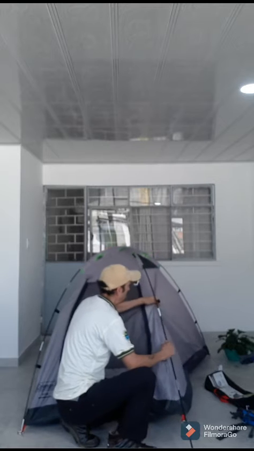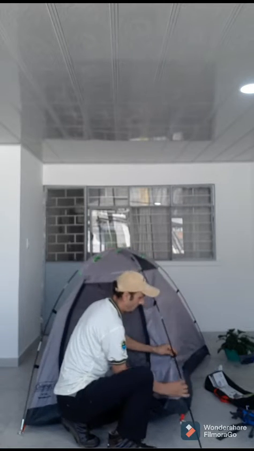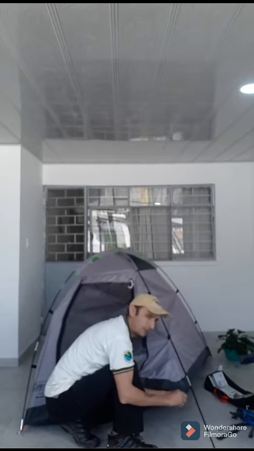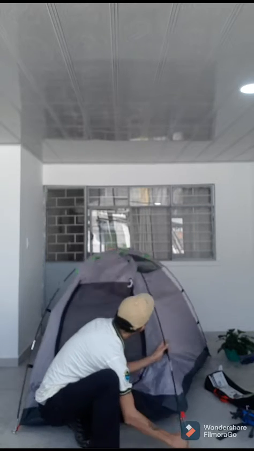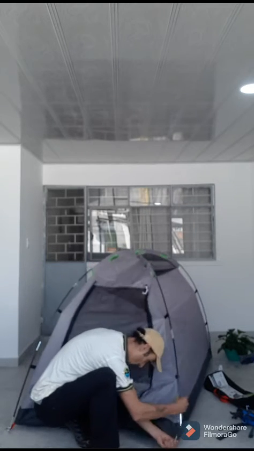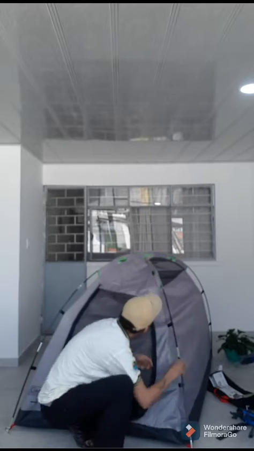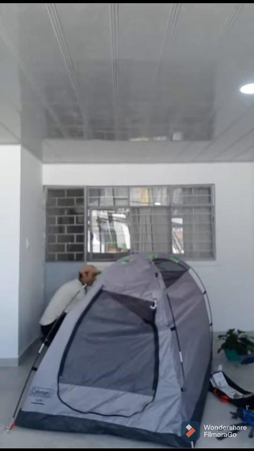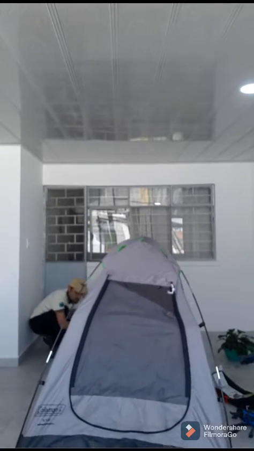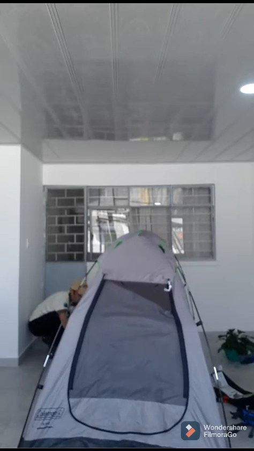Drive the stakes into the four ends of the tent floor. The stakes are driven at an angle of approximately 45 degrees towards the tent.